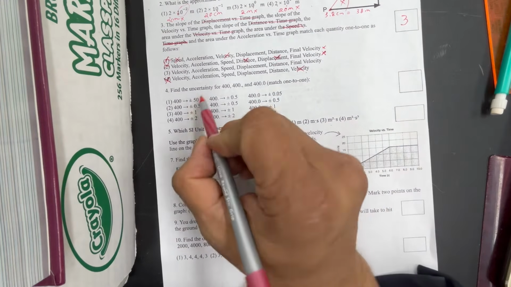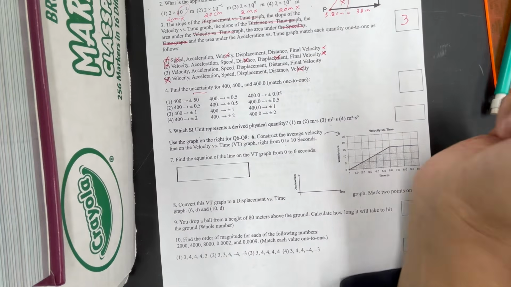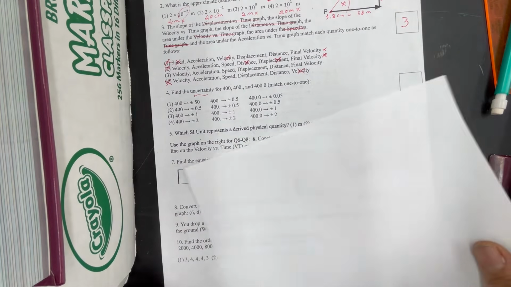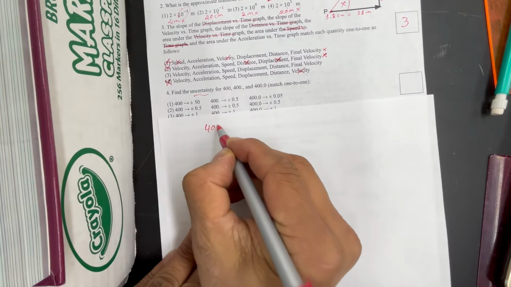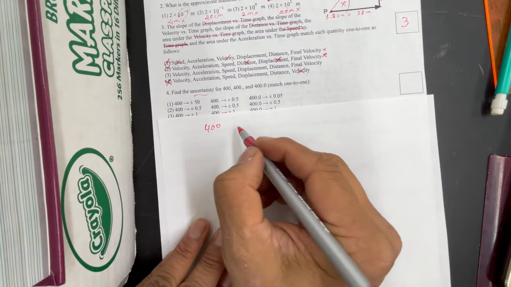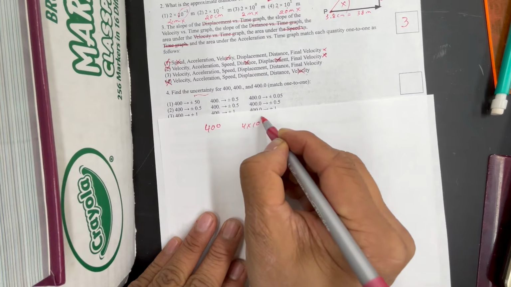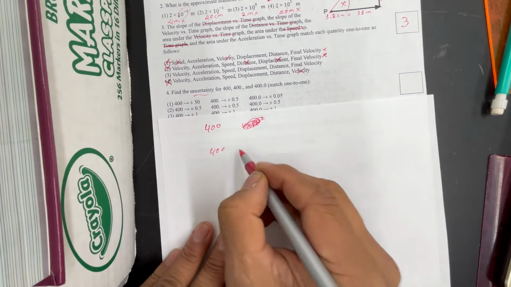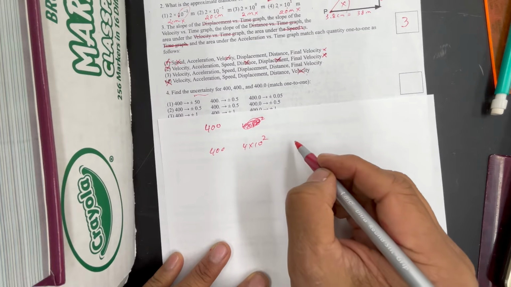Find the uncertainty of 400. Okay, so I'm going to get some paper. So first we're going to write the sig fig for 400. I mean 4 times 10 raised to 2. So sig fig is 1.